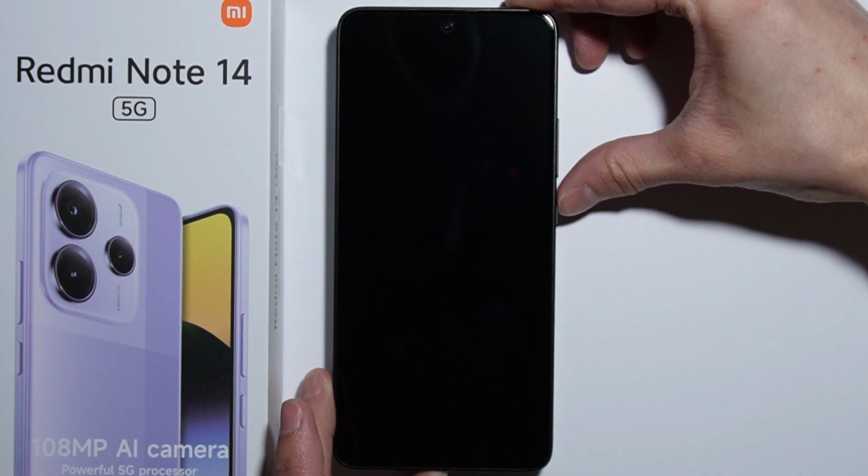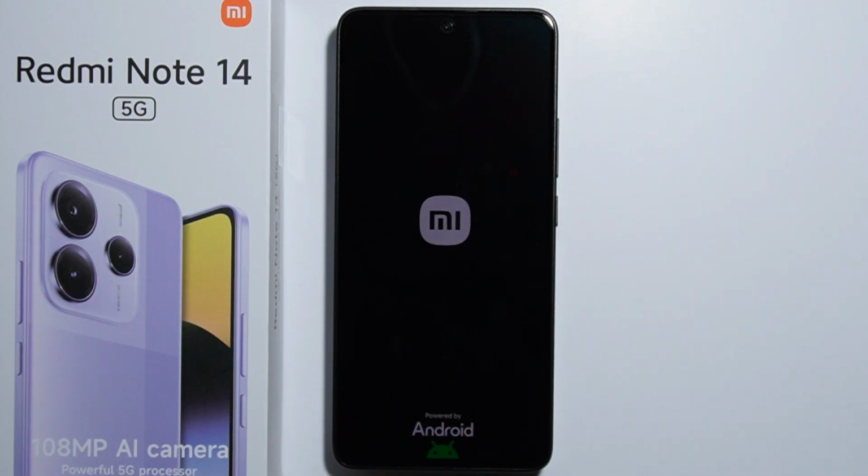And after this, as your phone boots up, you will be forwarded to the first setup menu. And yeah, basically that's how to bypass the forgotten screen lock.